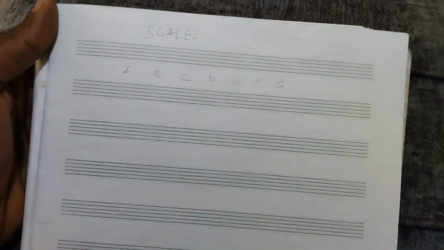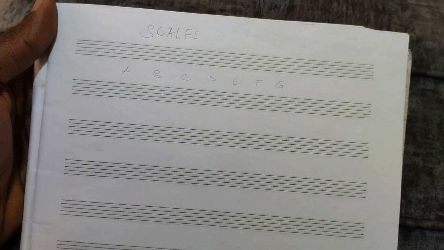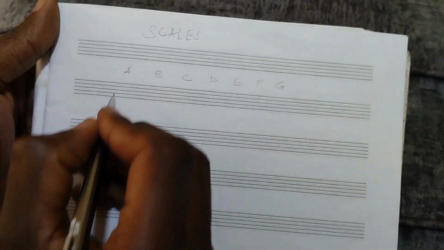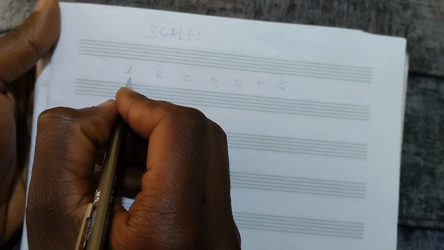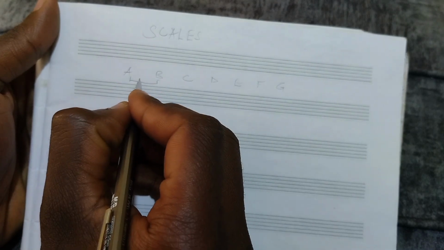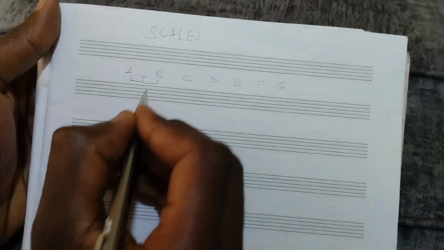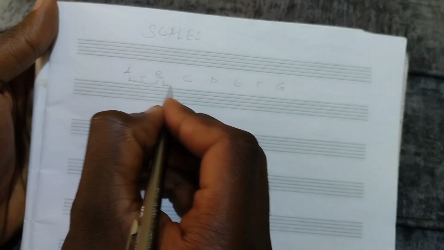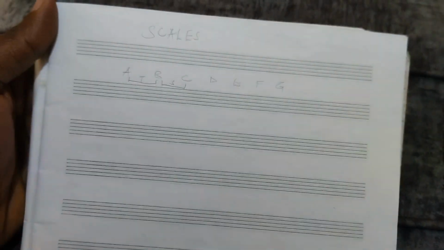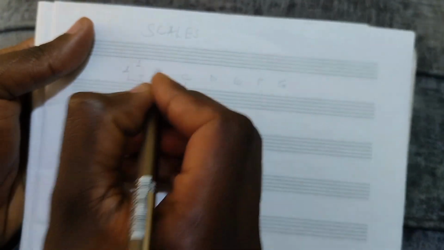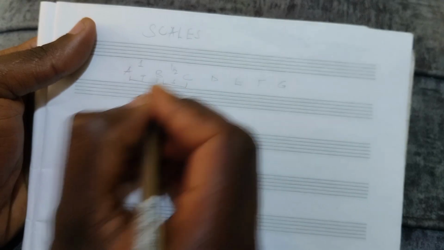We have A up to B. Moving from A to B, there is an interval in between them. That interval is an interval of a tone. And then the interval from B to C will be a semitone. A semitone is a half of the tone. A tone is one, then a semitone is a half of it.